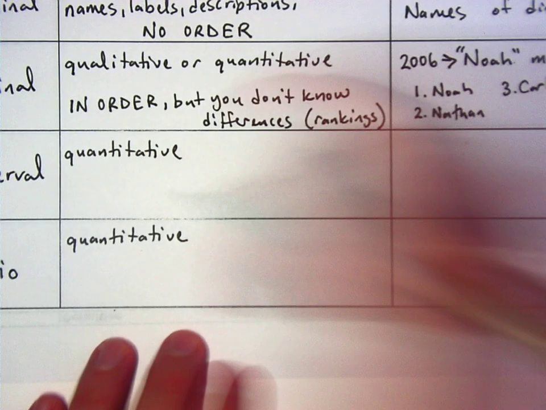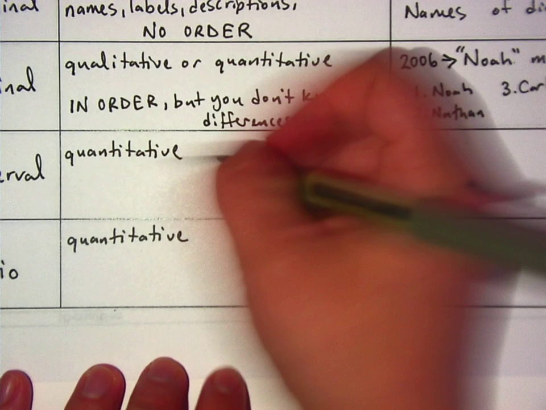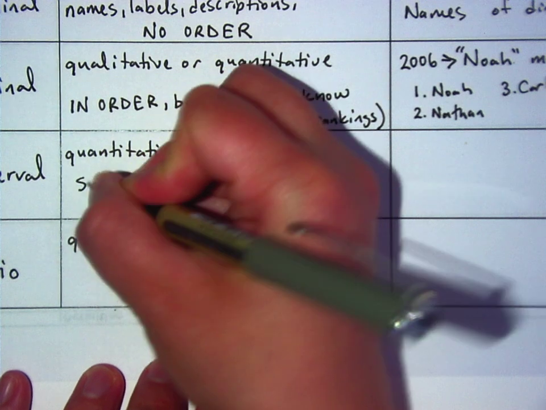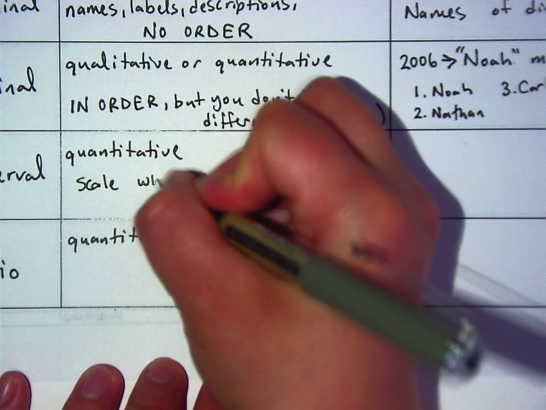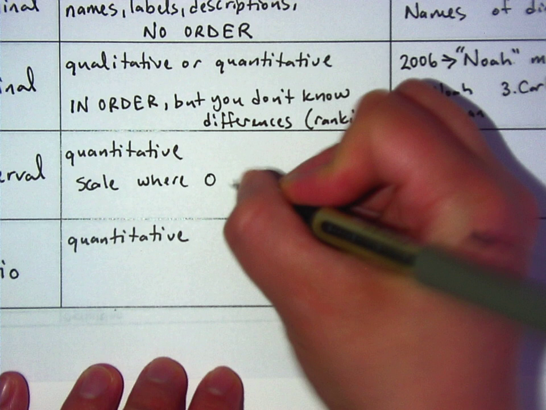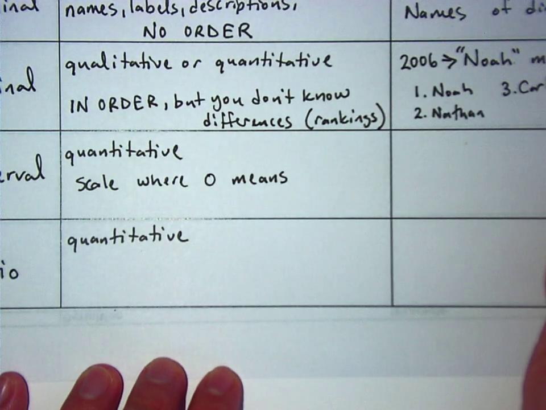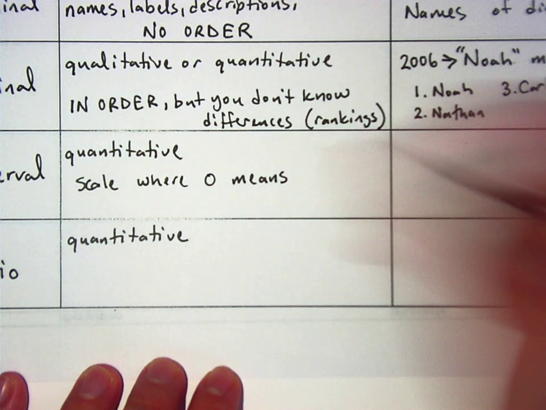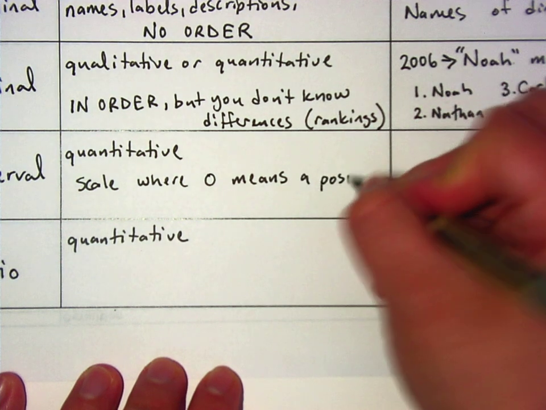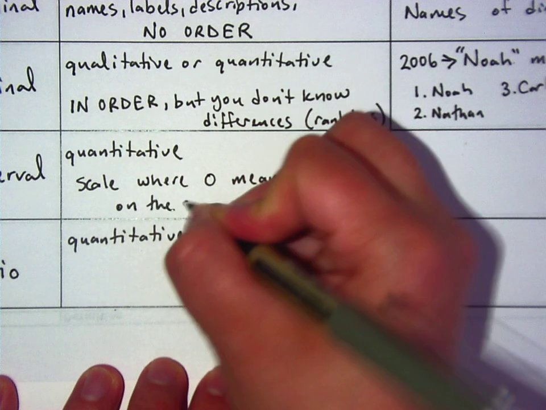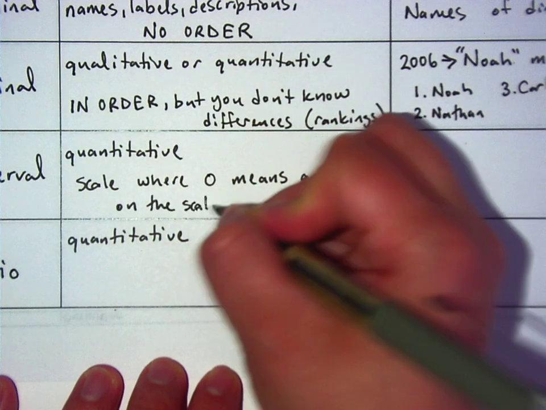Interval is quantitative data. It is a scale where 0 means a position on the scale. Meaning you can go above and below 0.